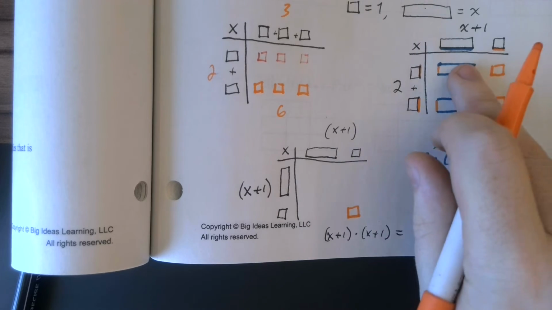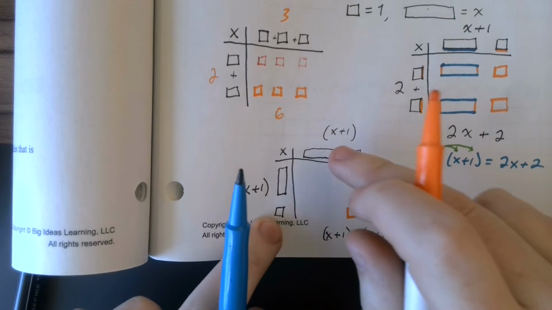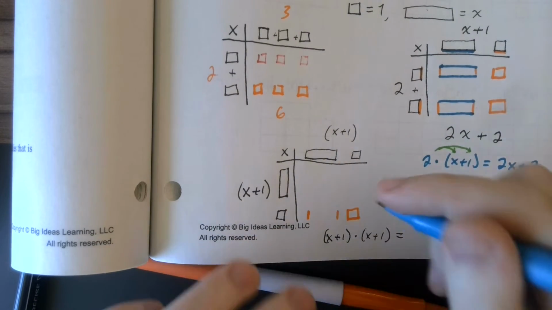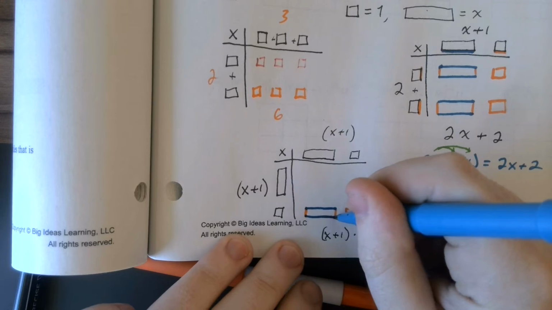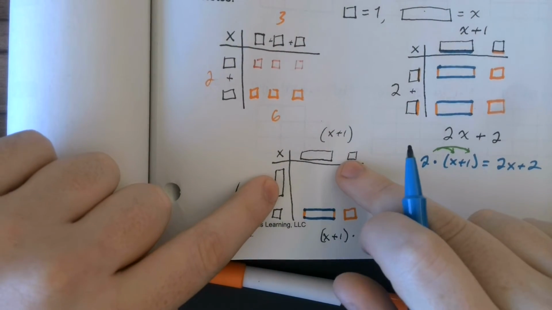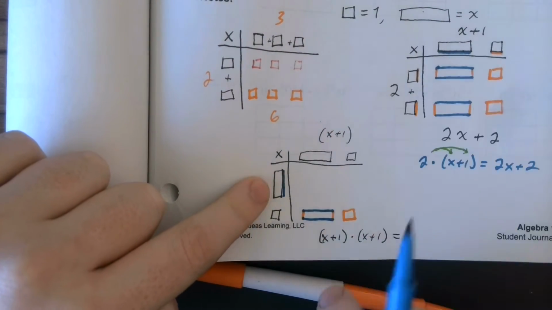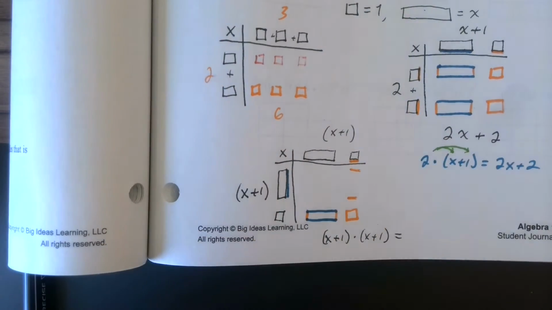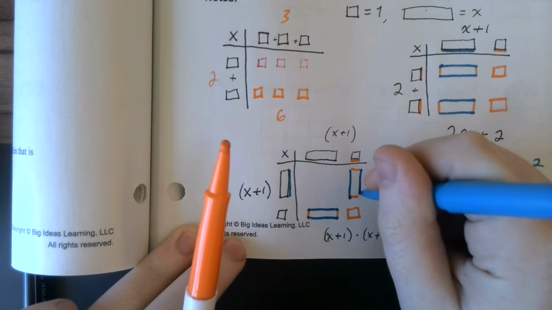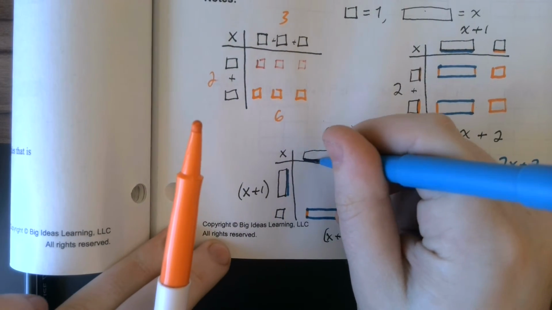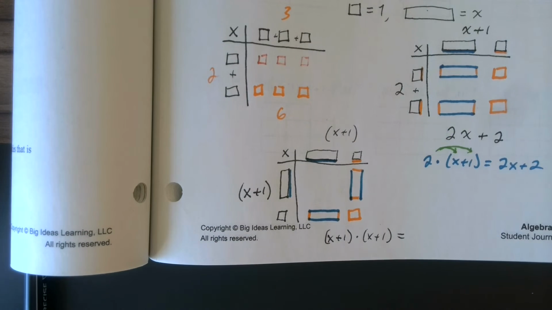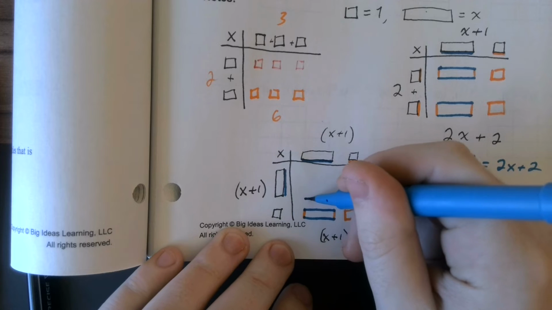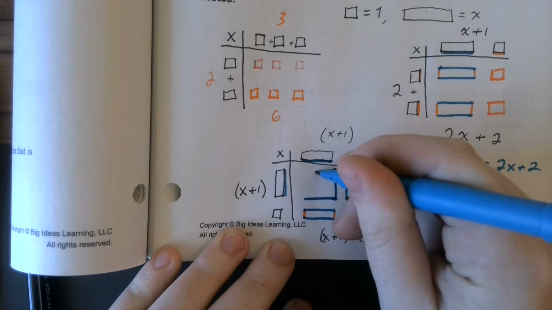So this 1 times this x would give you a height of 1 and a width of x. And over here, we have x times 1, which should give you a height of x and a width of 1. Nothing too crazy yet. But what happens when we have this? An x block times another x block. Well, we would have to make a block with width x and height x.